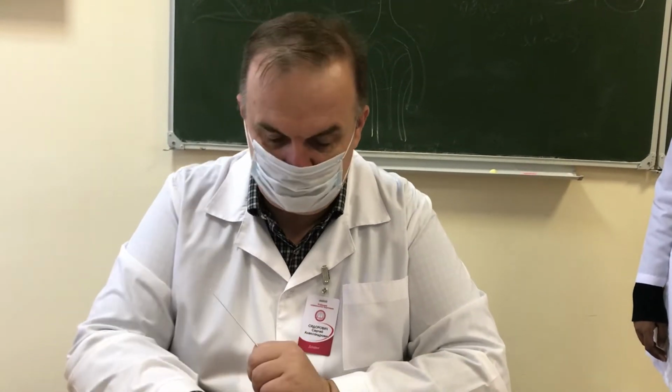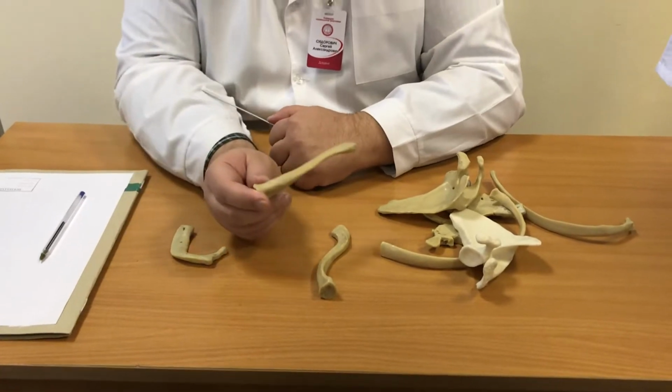What is a mixed bone? For example, clavicle is a mixed bone. Do you know why it is mixed?